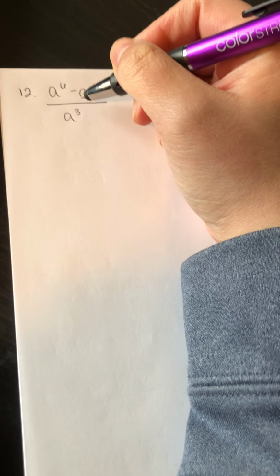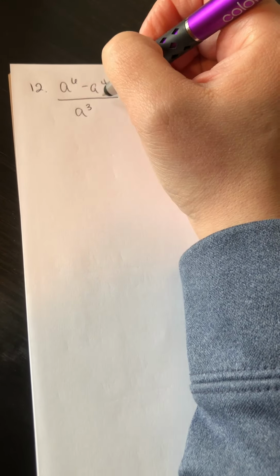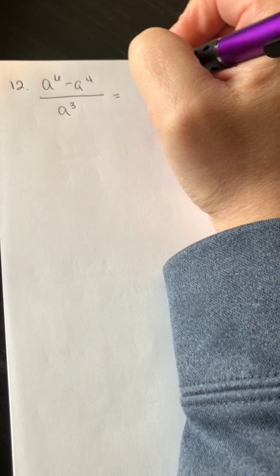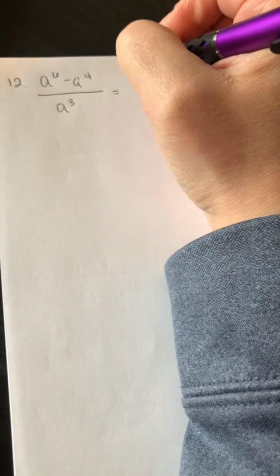So there's two ways to do this one. Like I said, you can't just cross out a cubed and a to the sixth and be done. There's two ways to do it. On the notes, I wrote it this way, and I'm going to show you another way too, just so you can see. So you can do this.